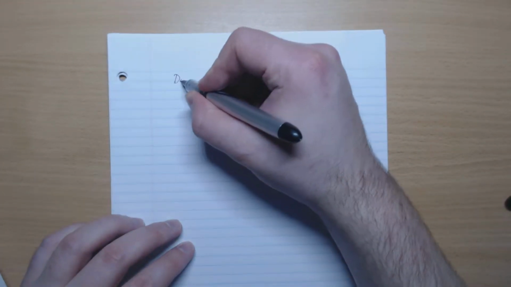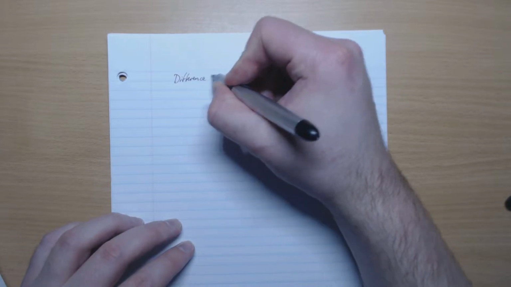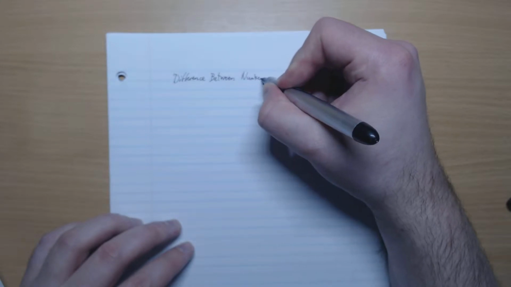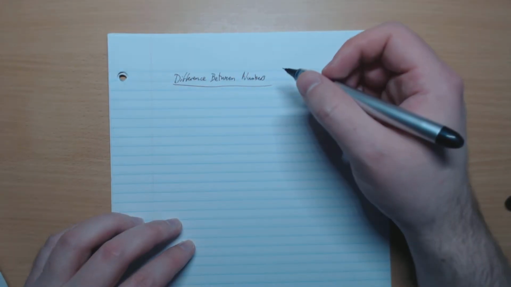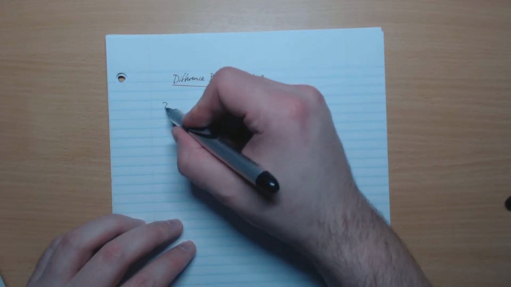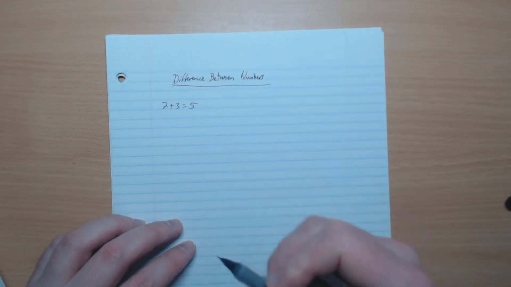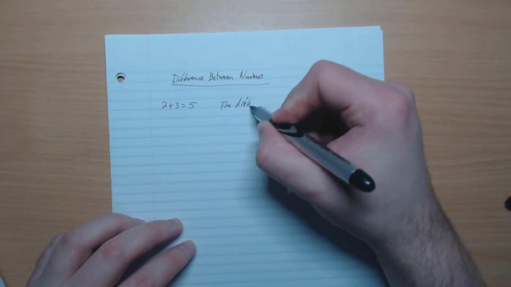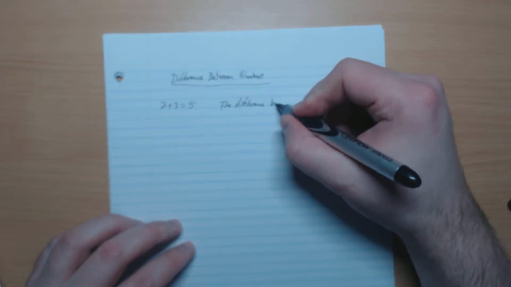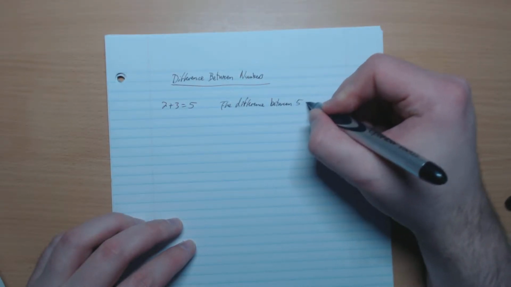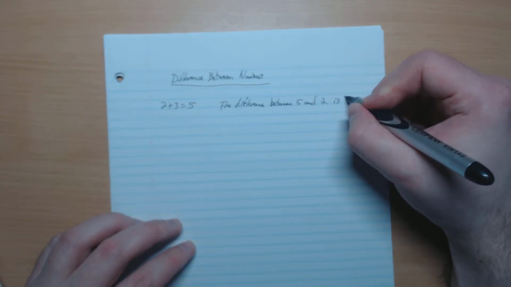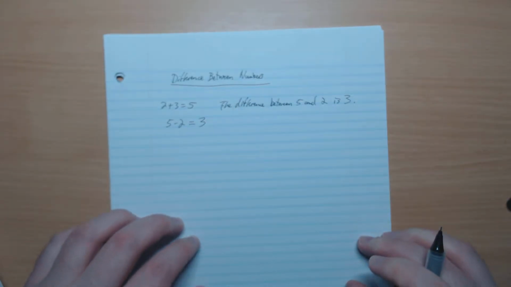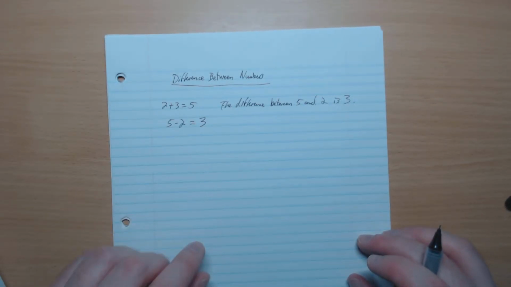Today we're going to look at difference between numbers. For example, we know that 2 plus 3 is 5, and we can say the difference between 5 and 2 is 3, like that. So we can say 5 minus 2 is 3. The difference between 5 and 2 is 3.